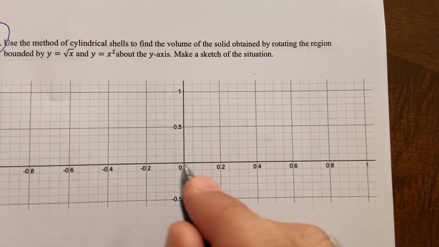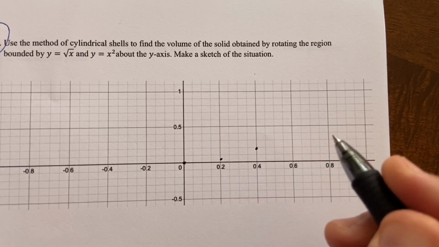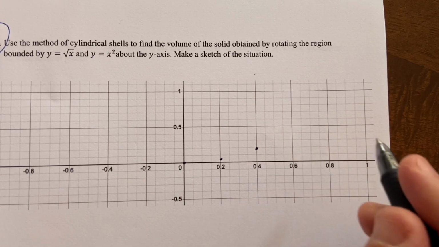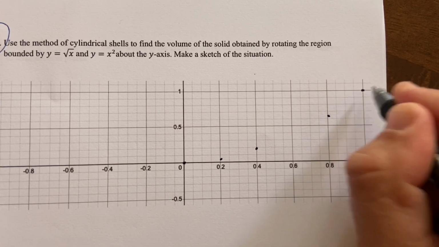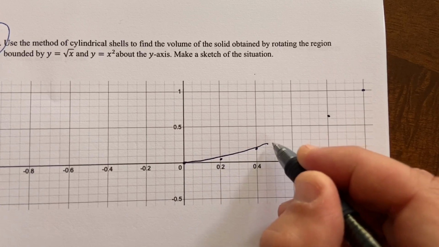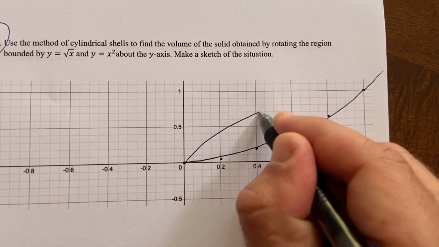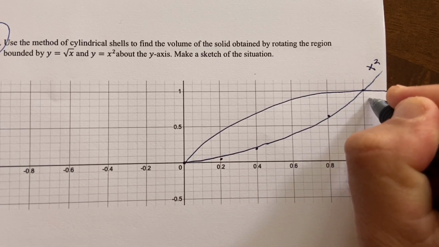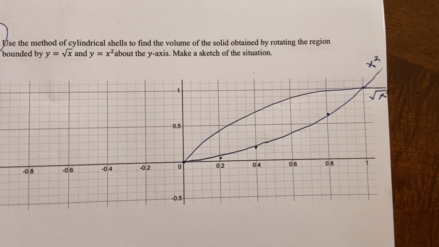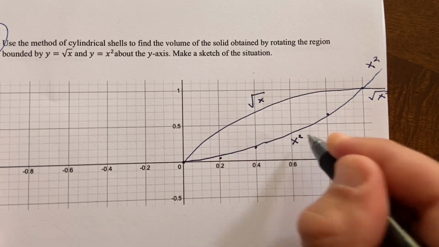So x squared, just to sketch that out, would do something kind of like this. So it grows this way, and then the root x kind of grows in the opposite way. So I'll just roughly draw it like that. So this is the x squared, this is the root x. Down here, once they cross, just to be clear, this is the root x, this is the x squared.